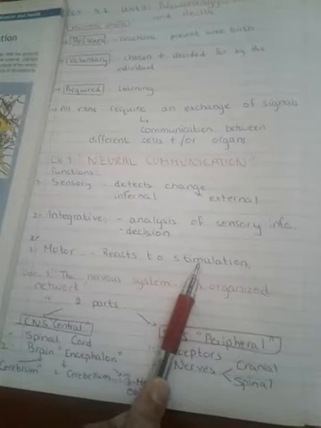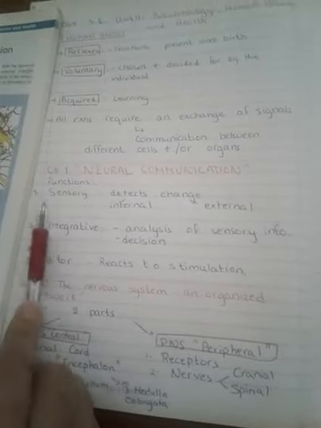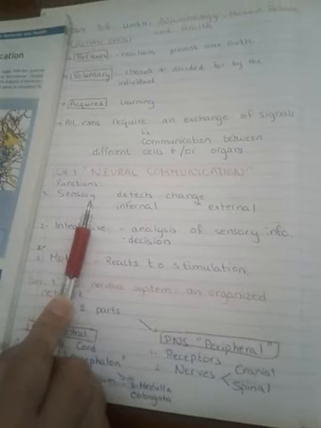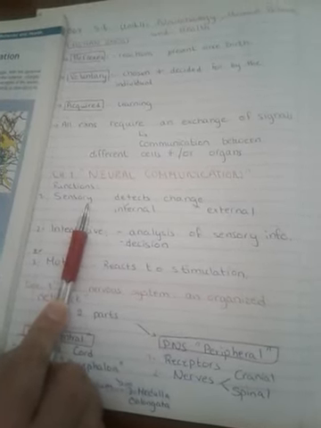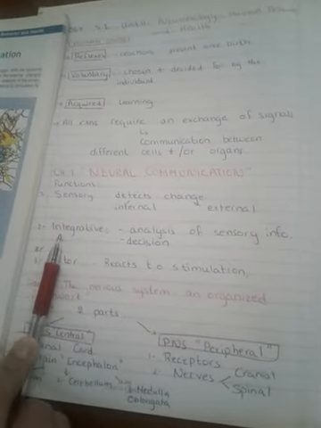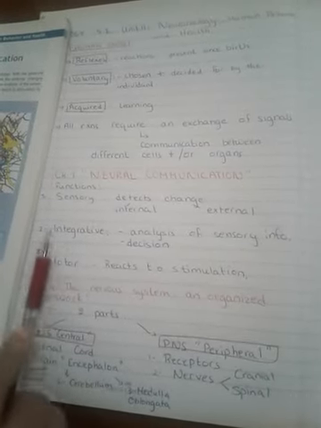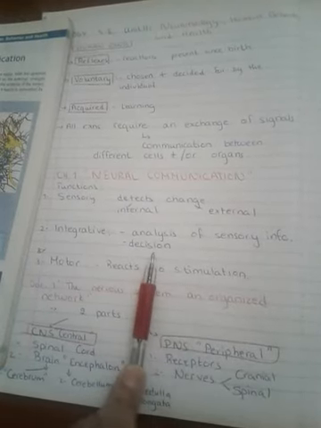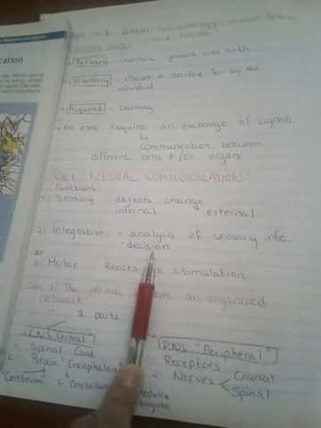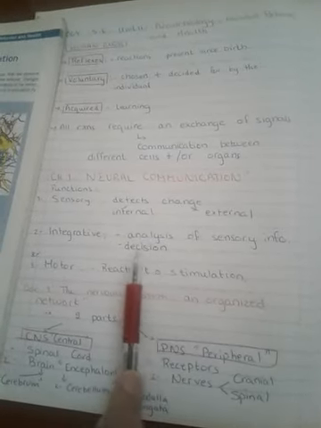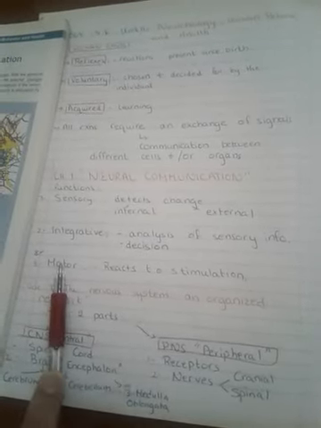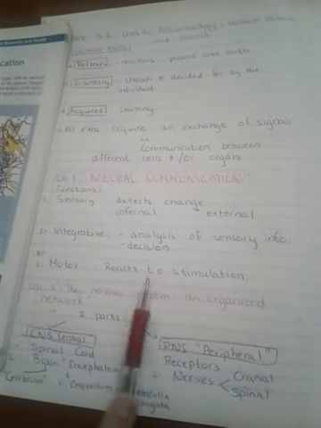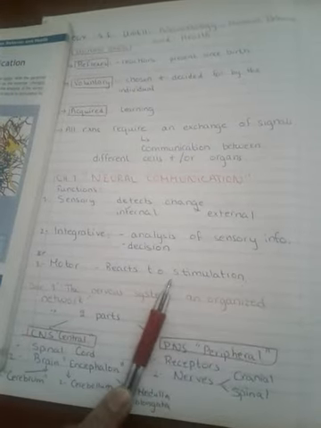So let's say I throw a ball. Well, how will you know that I'm throwing it? Through the sensory function of the nervous system, through your eyes, okay? You sense it. And then it sends a message to the brain, and then we have the integrative function, which analyzes this sensory information and decides that you're supposed to catch the ball. And finally, this decision is sent to a muscle, for example, and we've got the motor reaction, which reacts to the throwing of the ball, which was the stimulation.